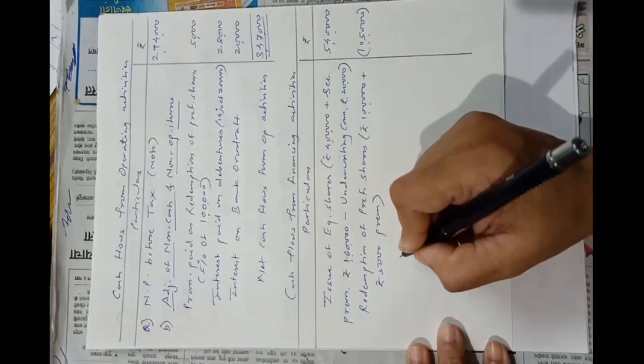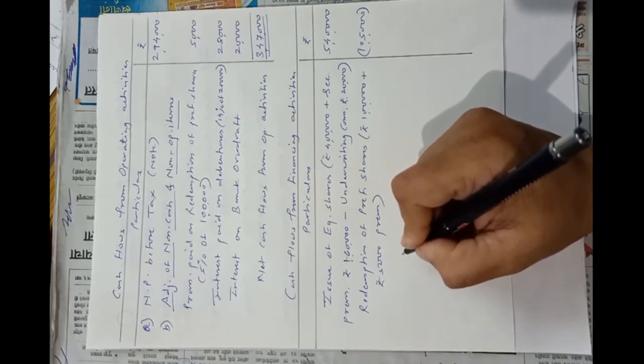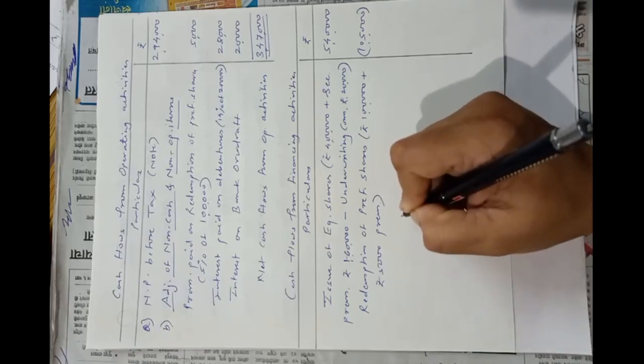Now debentures, 14% debentures. Debentures for rupees 50,000 were issued new. So issue of debentures will be 50,000.